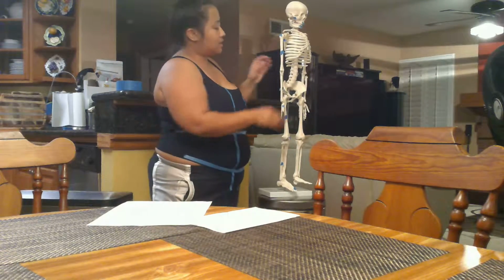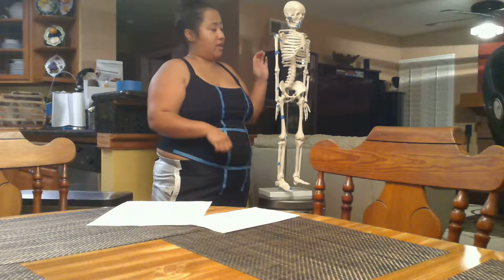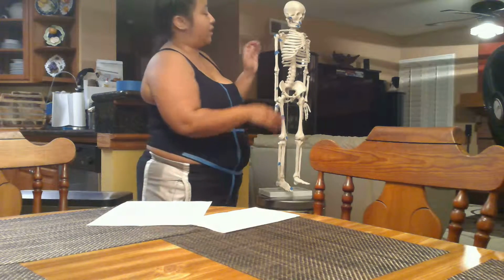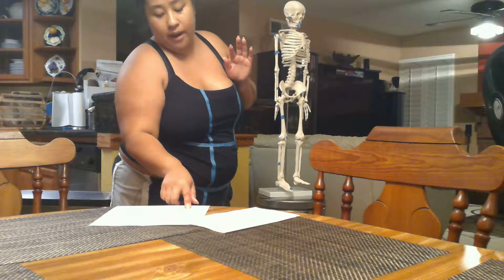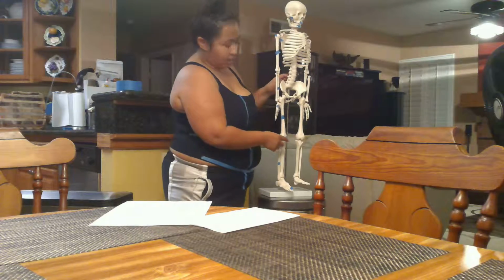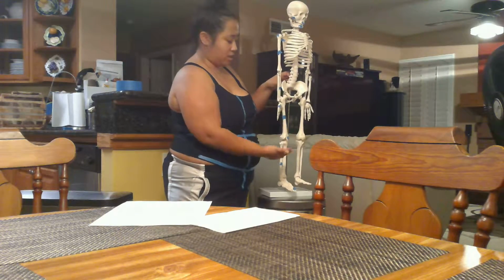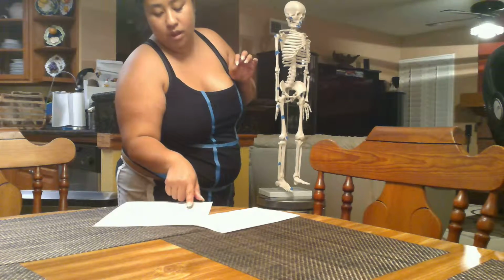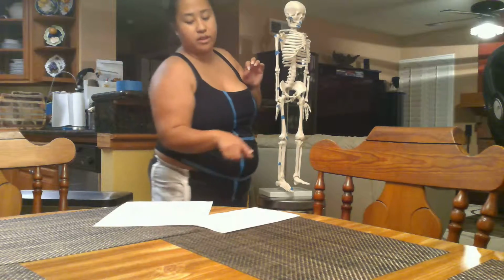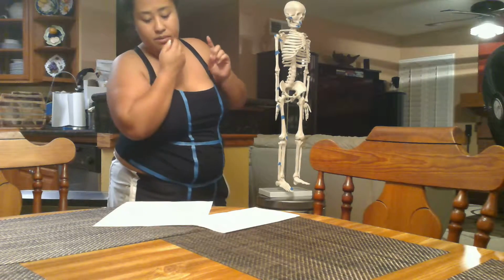The umbilicus, which would be around the umbilical cord or navel area, would be inferior to the sternum, since it's lower than the sternum. The patella is proximal to the tarsus, so it's closer to the joint and closer to the midline of the body. And the ears are lateral to the nose, since it's more away from the nose.